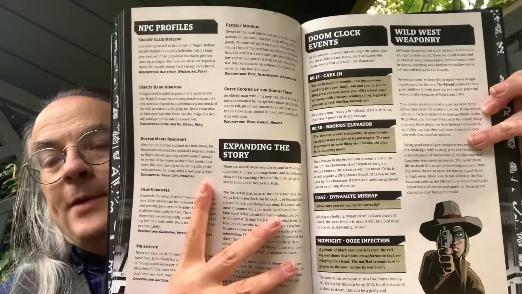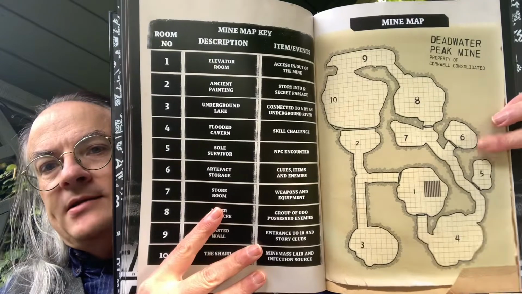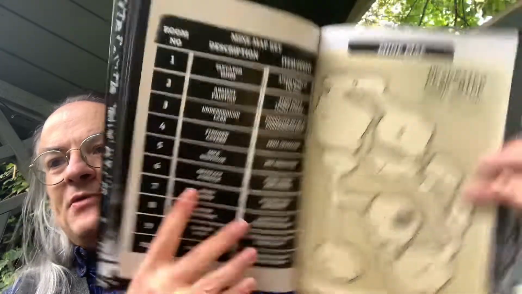We've got notes again, Doom Clock events, Wild West weaponry, and how that changes things, because obviously it's not easy to use. Mine map key. I don't mind the map on that one. That doesn't need to be that detailed, but I think the other maps probably do need to be a bit more interesting and a bit more detailed. Protocol. So this is the Alien, Event Horizon, Starship Troopers one.